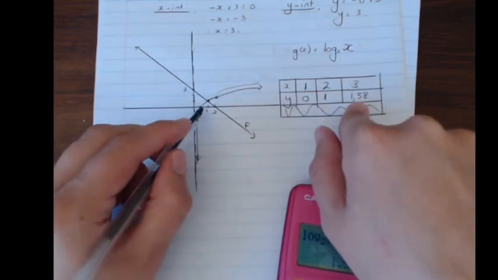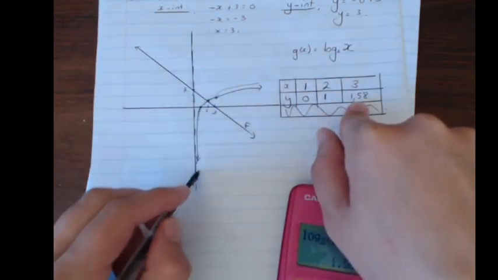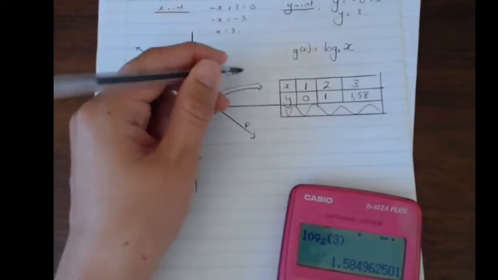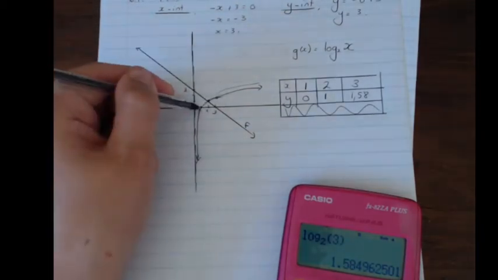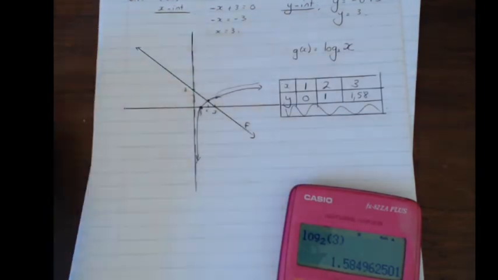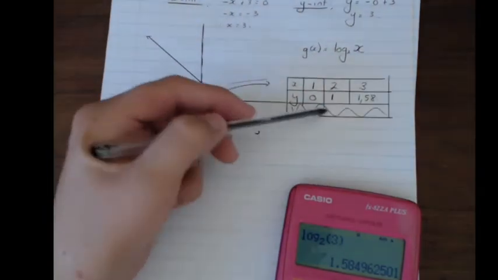And since the points now go this way, I can see this exponential graph is going that way. So that just helps me with the shape of the graph a little bit. But the only crucial thing that you must have here is that one there. So that's the one method you can use.